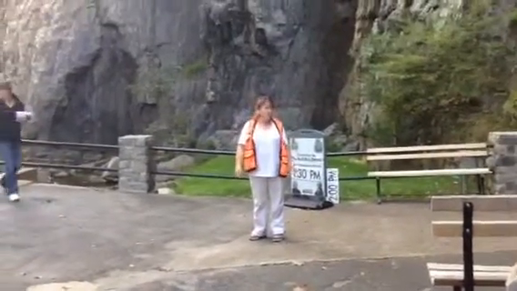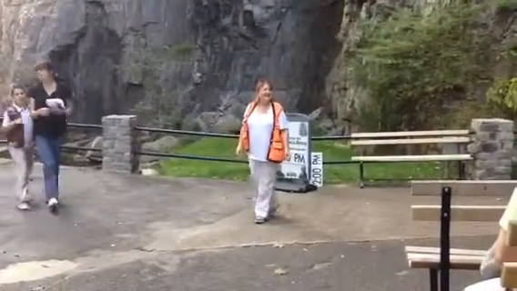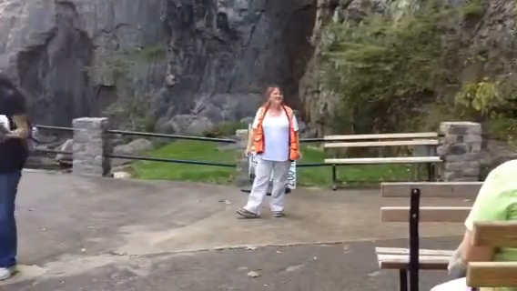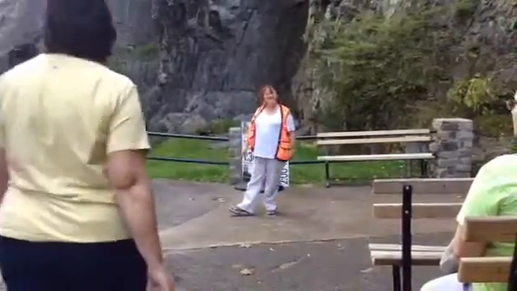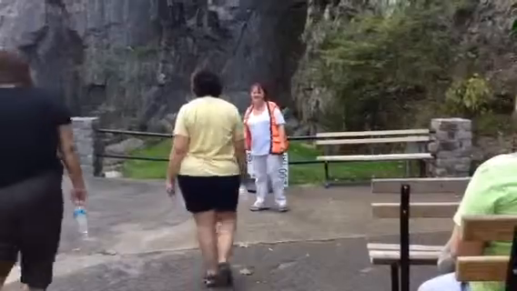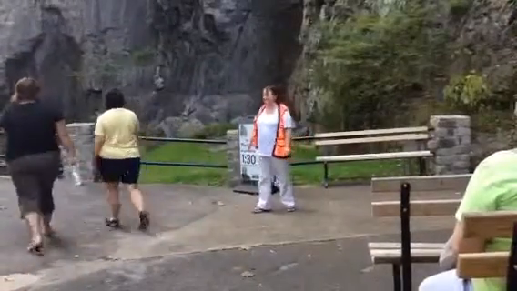You can't walk across, you can drive across. That's Route 11 up there. I'll get to that in a second. Did you enjoy it? Have a good day.